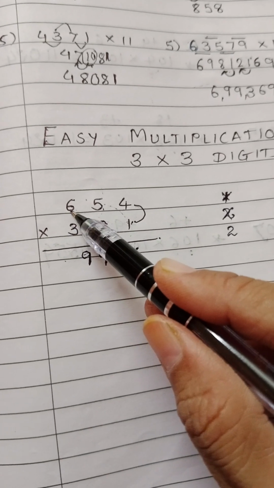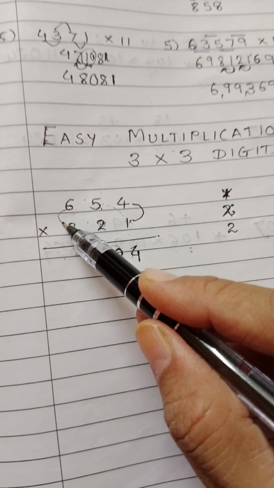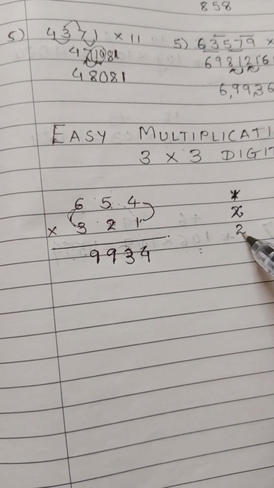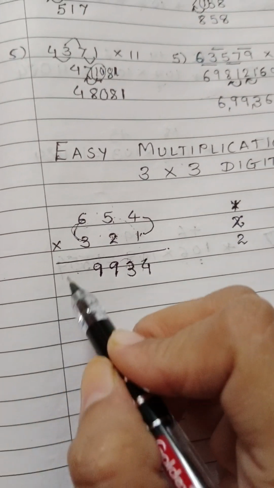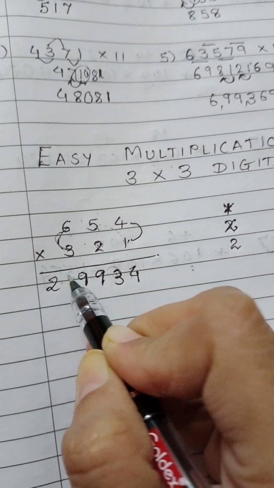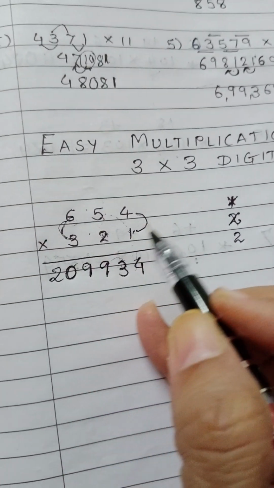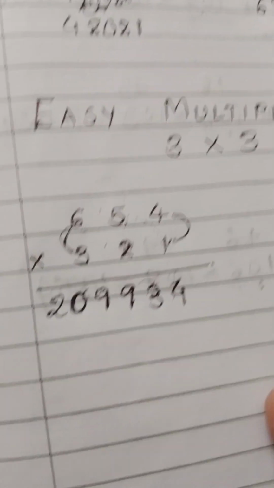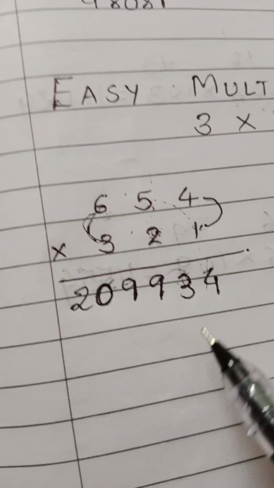Now the last step, 6 threes are 18 and we have to add this 2 in 18, so 20. So this 20 I will write here. Okay. See one more time, and this is my answer.